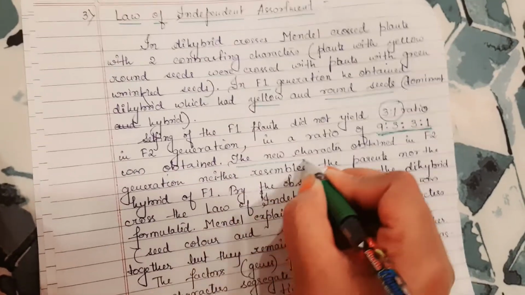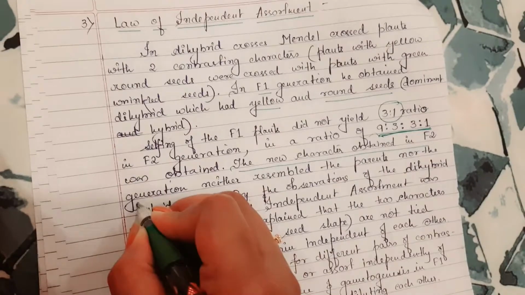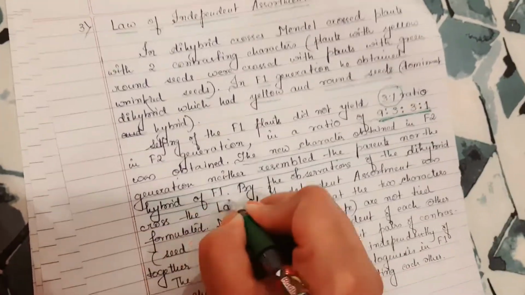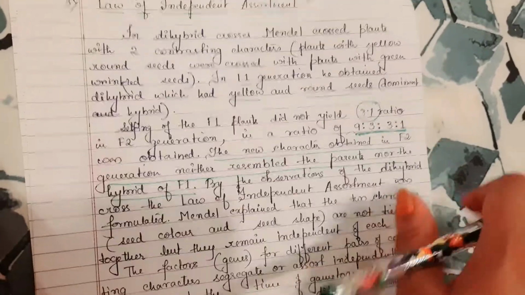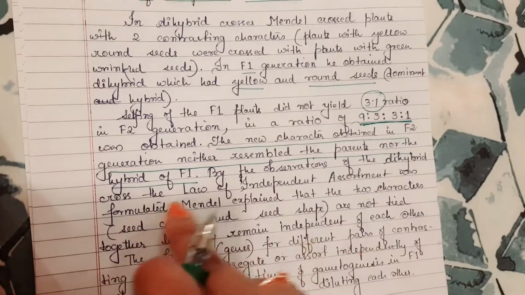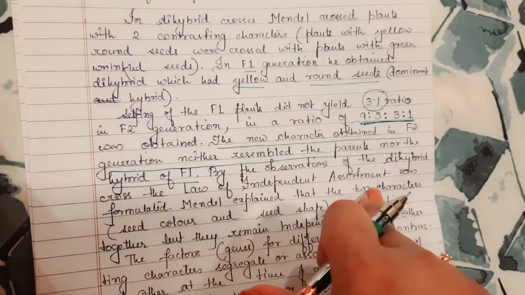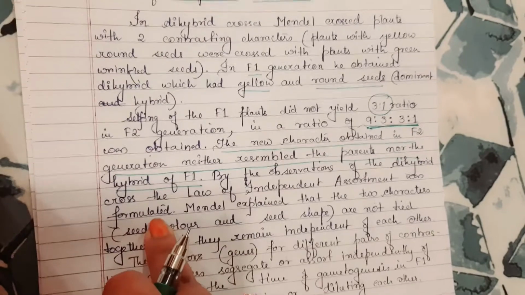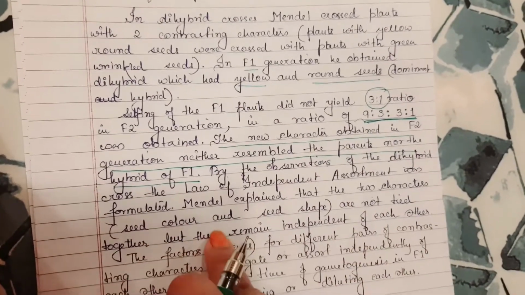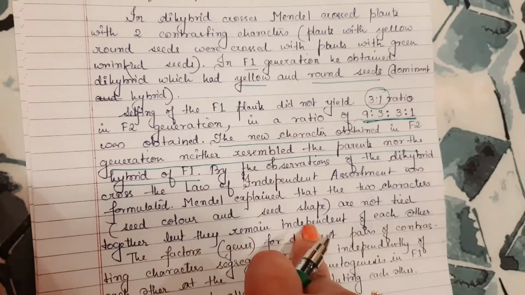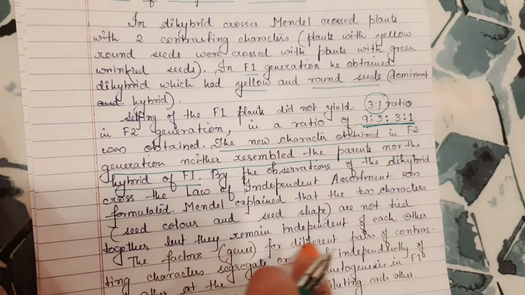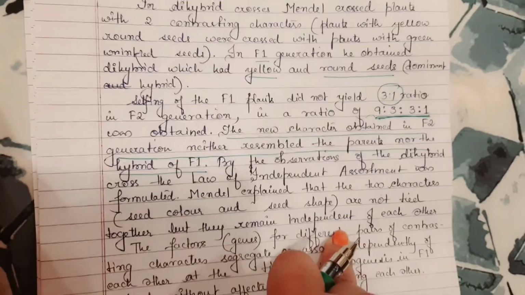The new characters obtained in F2 generation neither resemble the parents nor the hybrid of F1. By the observations of the dihybrid cross, the law of independent assortment was formulated. Mendel explained that the 2 characters, that is the seed color and the seed shape, are not tied together but they remain independent of each other.